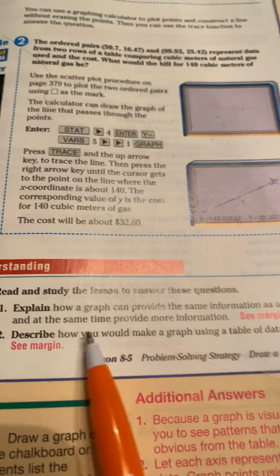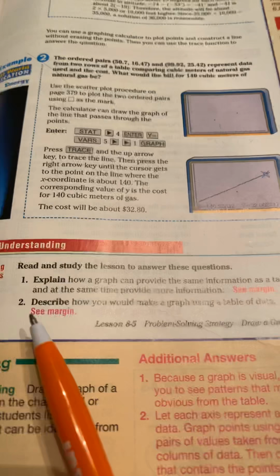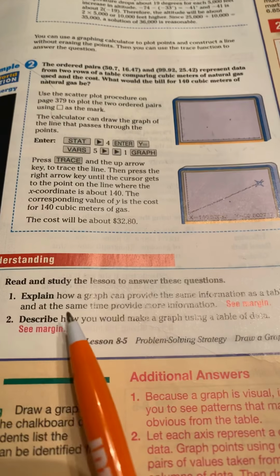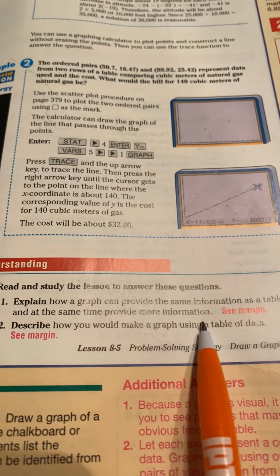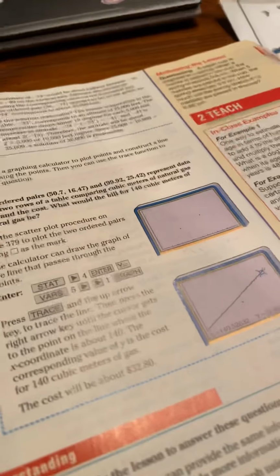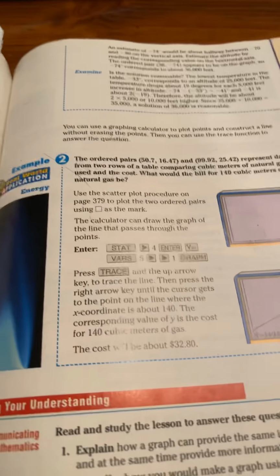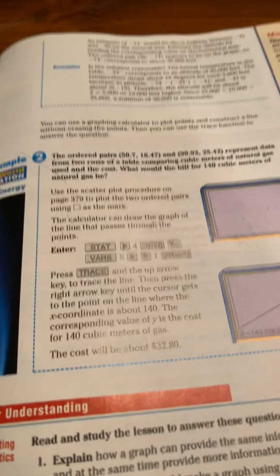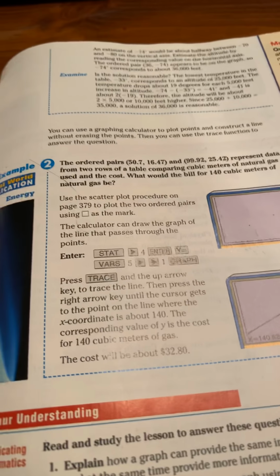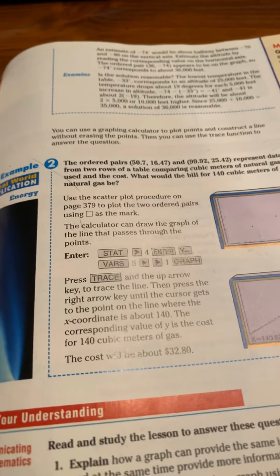If you're looking at this question here, it says, how can a graph show the same information as a table and at the same time provide more information? Because the graph shows a visual, okay? And sometimes you're able to see changes and patterns that you otherwise wouldn't be able to see in just a table, okay?